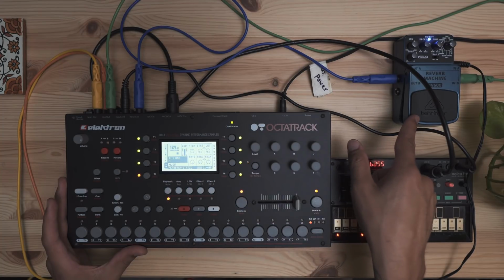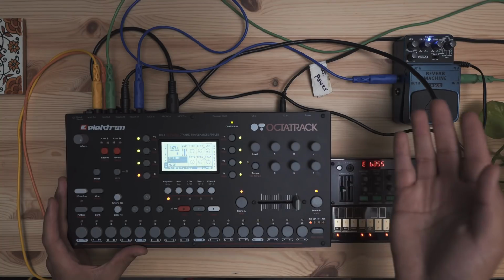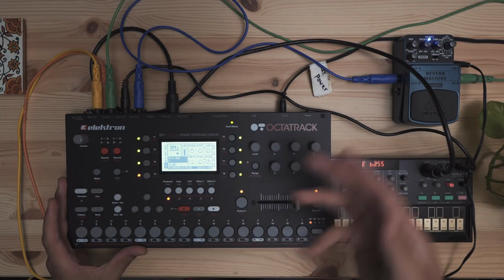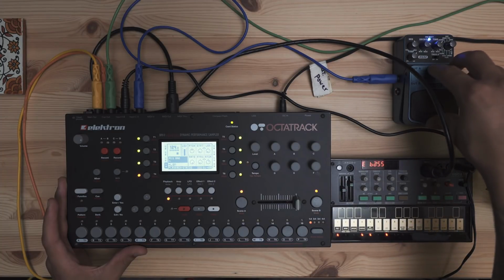So just imagine this being anything like a Chaos pad or another crazy effects box or a rack unit or another sampler, for example, and you want to do some weird looping stuff. So it doesn't have to be a guitar pedal. It could be whatever you want it to be.